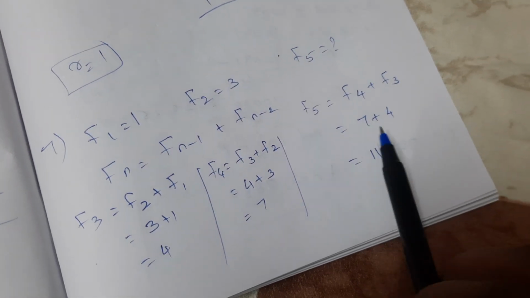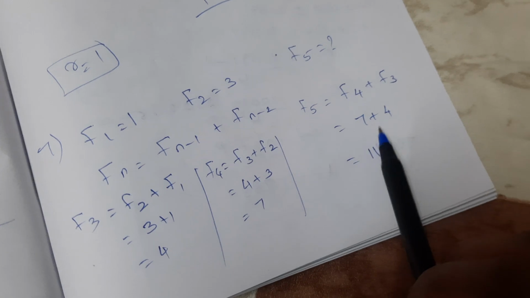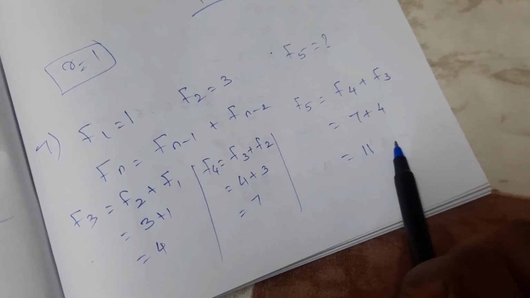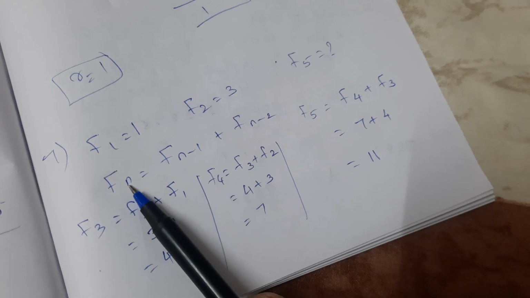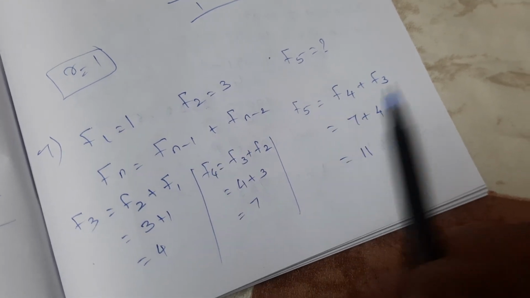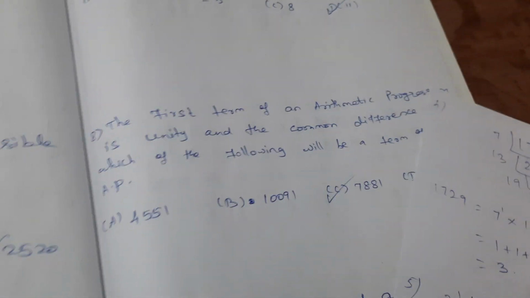Now we find f5 is equal to f4 plus f3. So 7 plus 4 is equal to 11. So the option D, 11, that is the answer. So n value is substituted and solved. Okay, next, eighth problem.